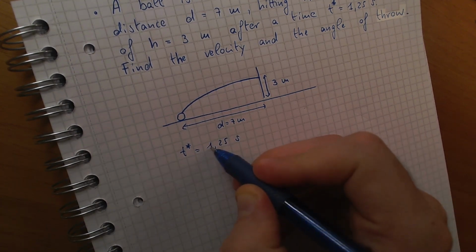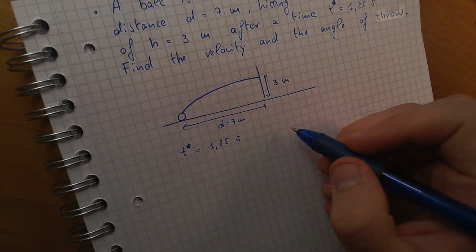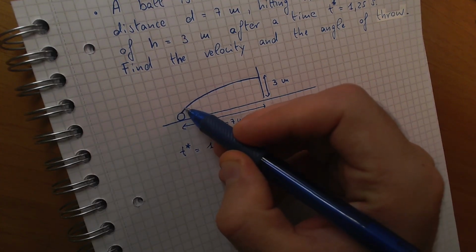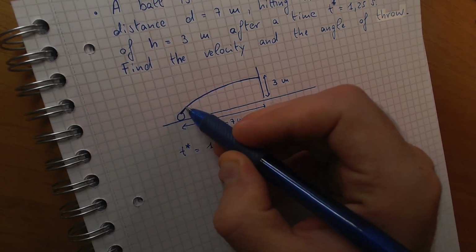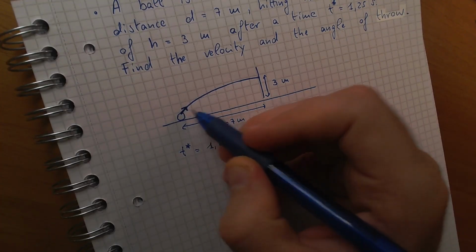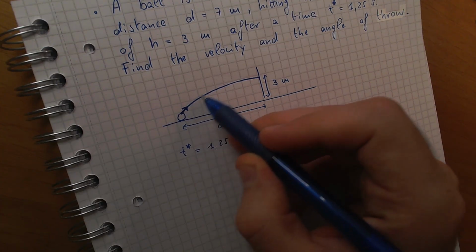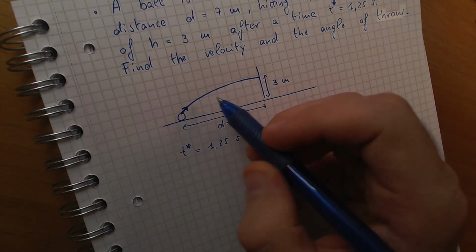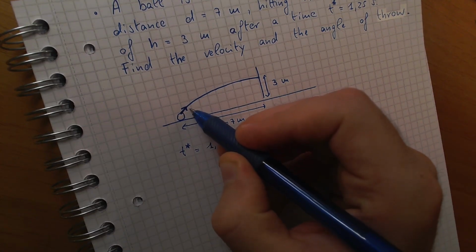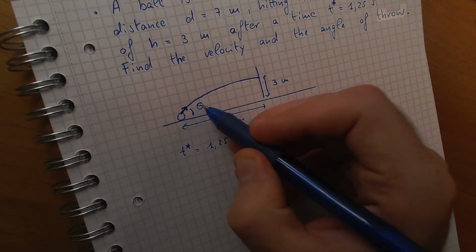We know that the time of flight t star is 1.25 seconds, and we have to find the initial velocity. So initially we have a velocity which will be something like that. The velocity vector is obviously tangent to the parabolic path, and this vector forms an angle which we can call theta.